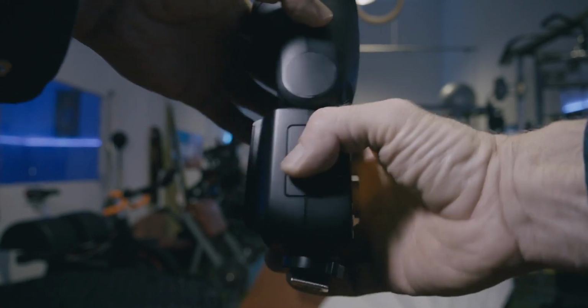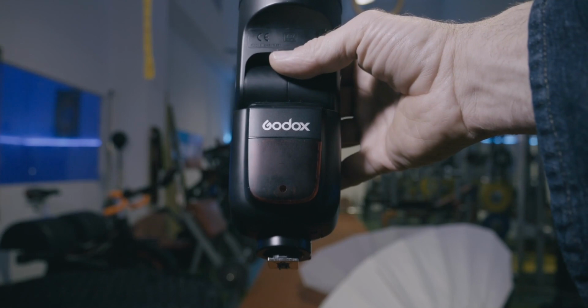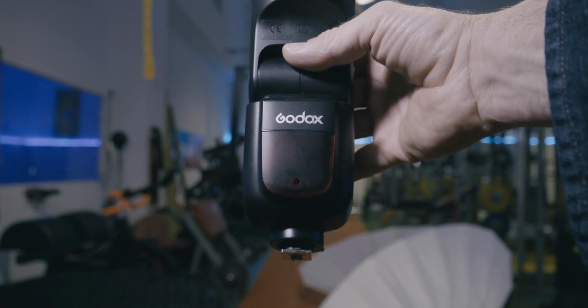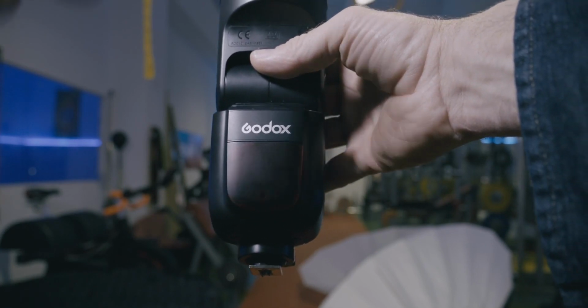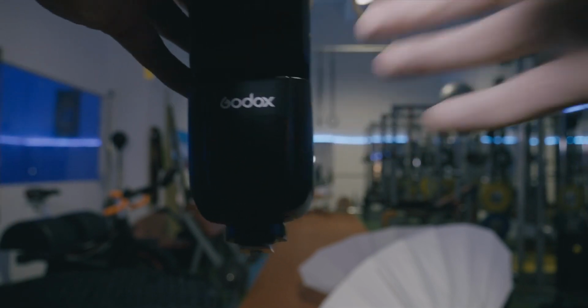So how this works is on the back of this is an infrared panel. And when the light flashes on the first one, it hits that one and triggers that one. And that's how that works.